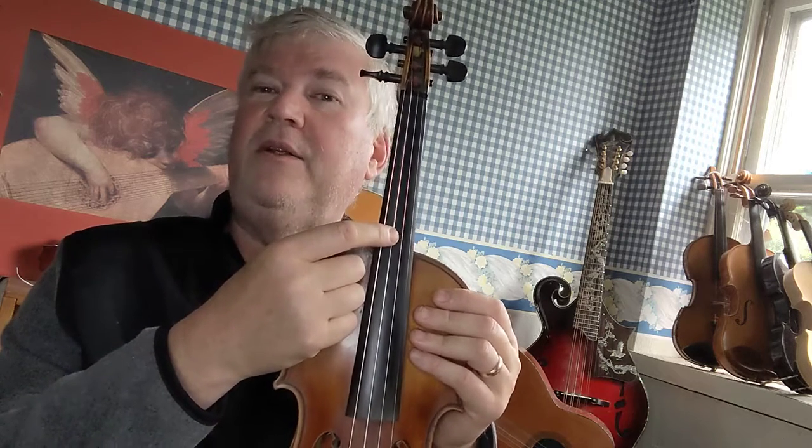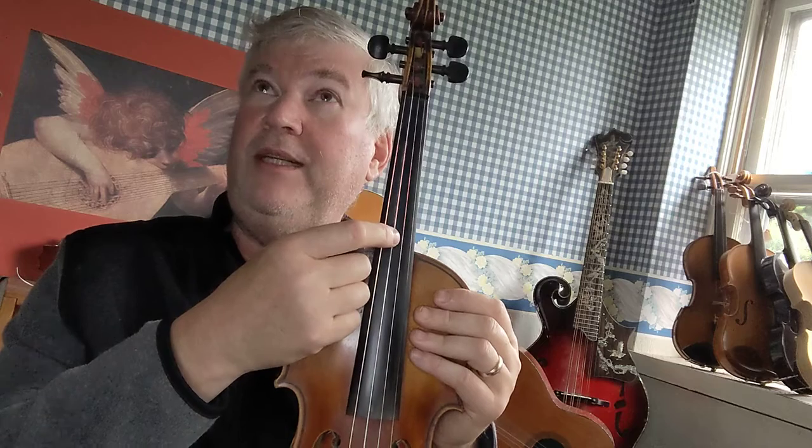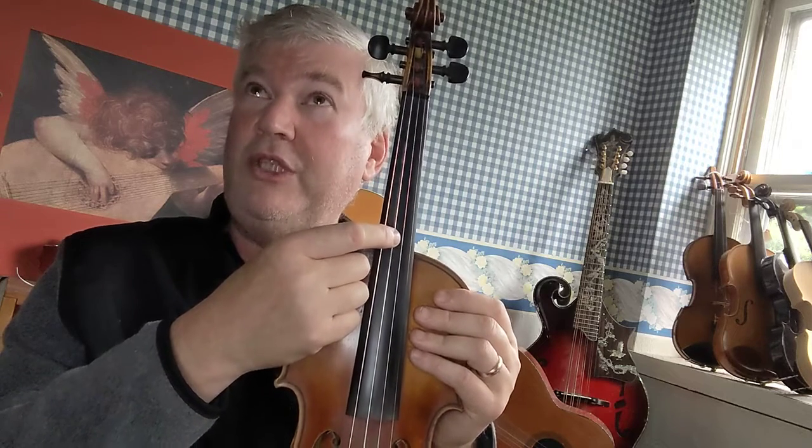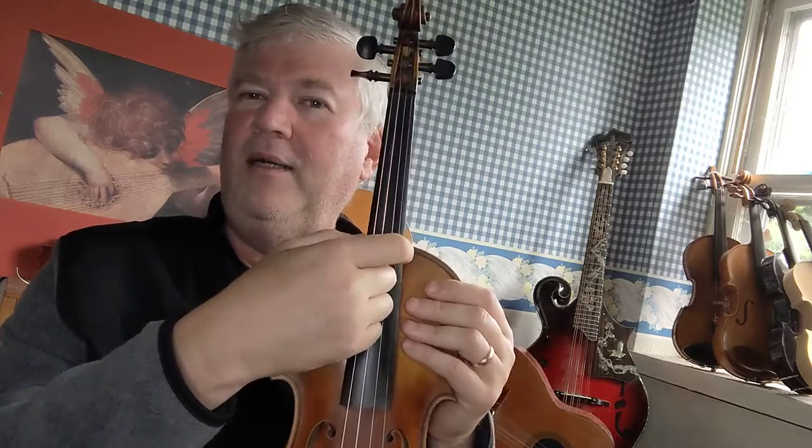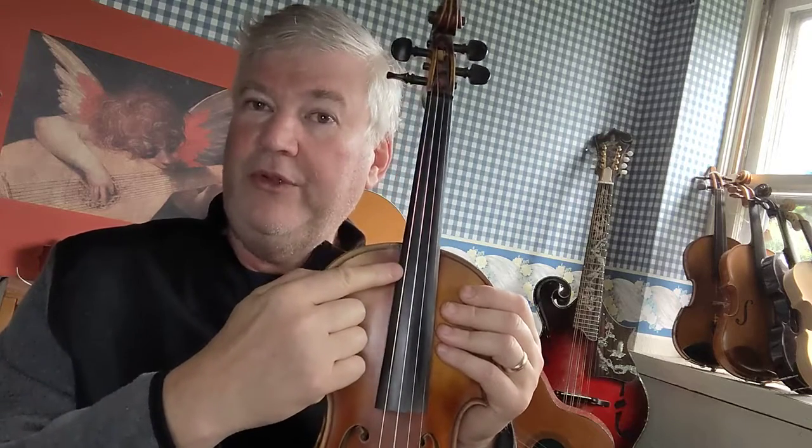If we go up 5 notes from D, D, E, F, G, A, A is the third string on the violin, and A major has 3 sharps. If you go up 5 notes from A, you get E, and E has 4 sharps, and so on. So this is a really great way to remember how many sharps or flats there are in a key as they relate to your instrument. It's a shortcut that I learned when I was a kid.